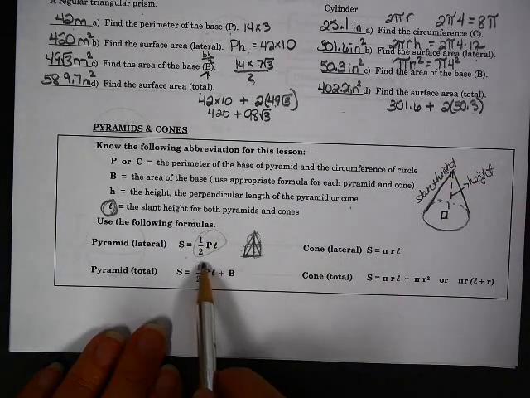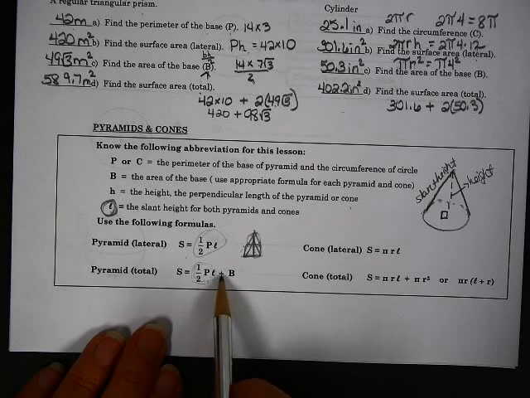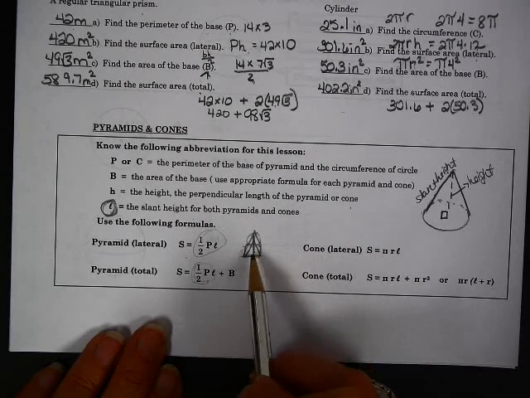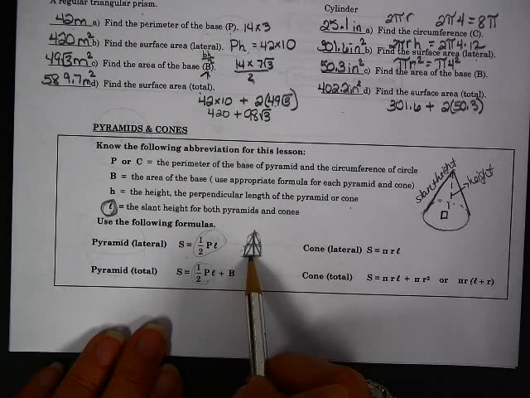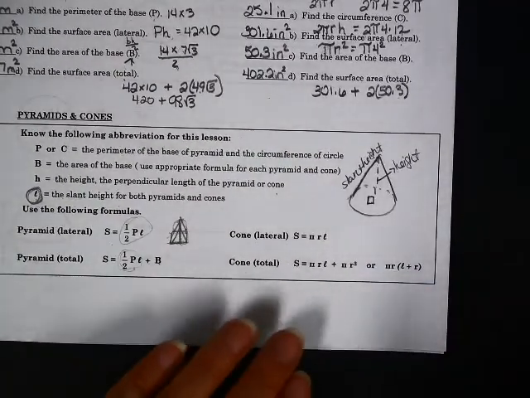Here, this is the same thing. This is your lateral portion plus the area of the base. So that base could be a square, rectangle, triangle, pentagon, octagon. It can be any of those shapes. So that capital B, you need to use whatever formula attends to that shape.